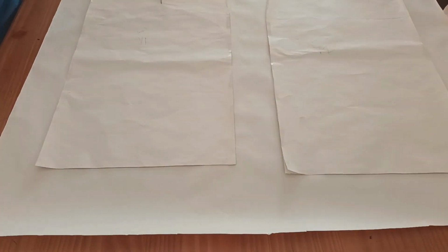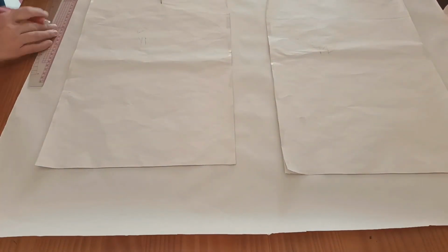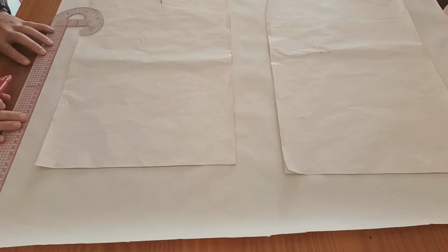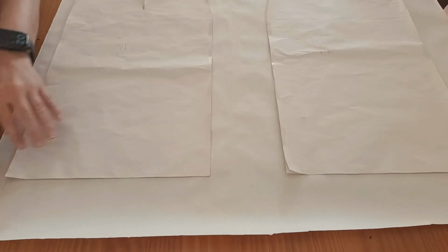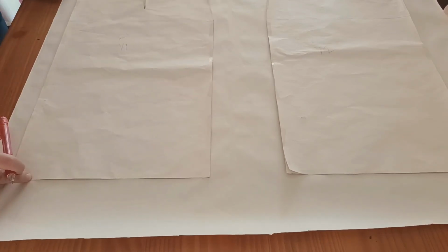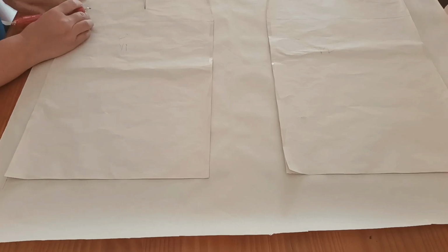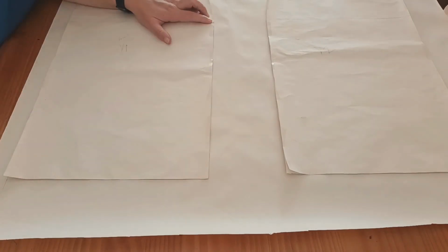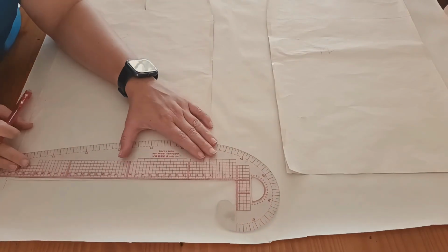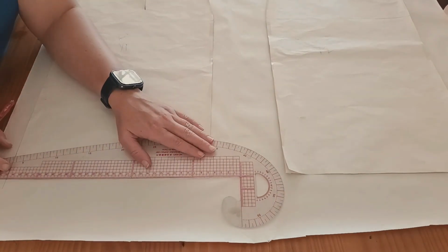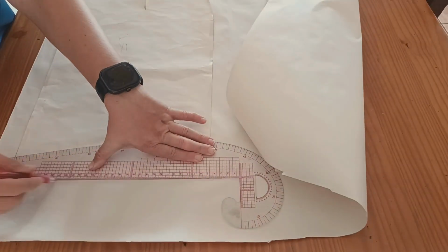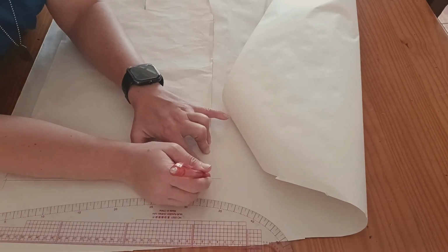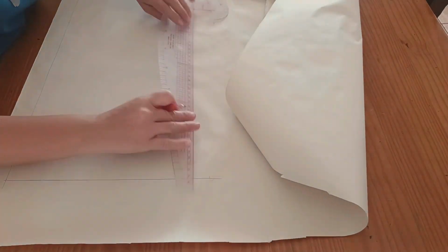Starting with a tracing. Which could be difficult if your paper does not know how to stay flat.